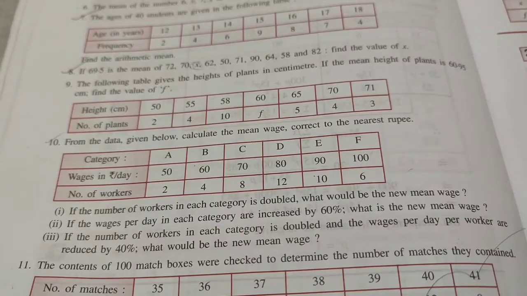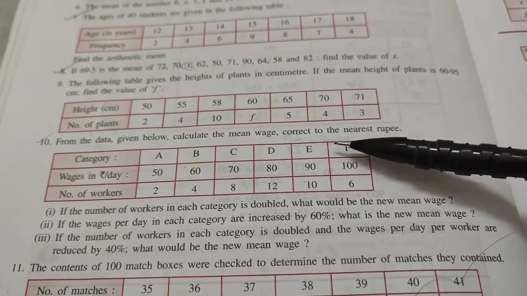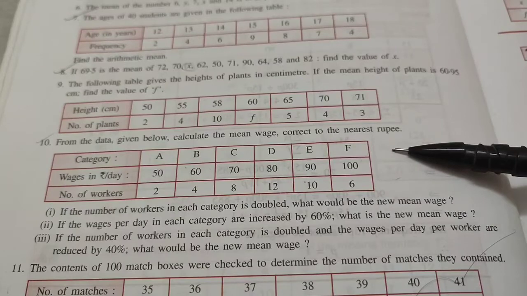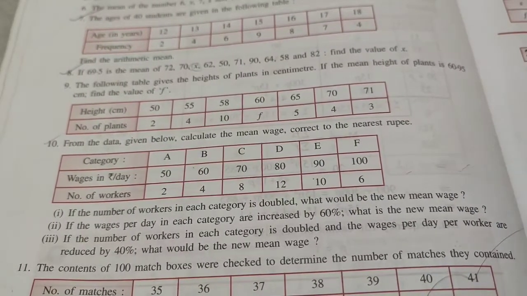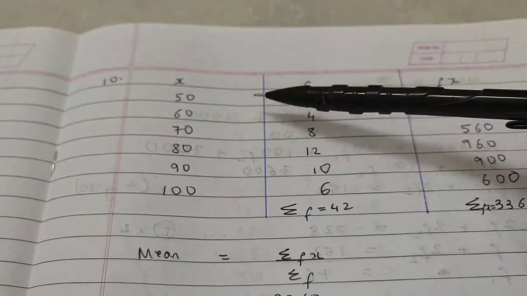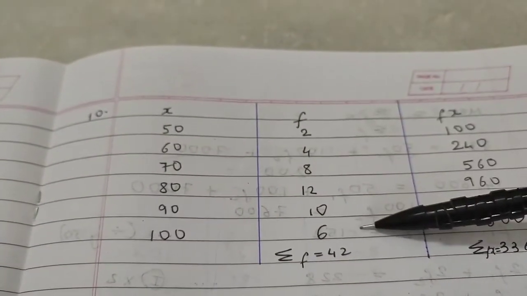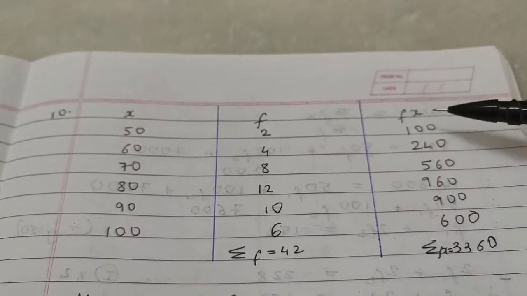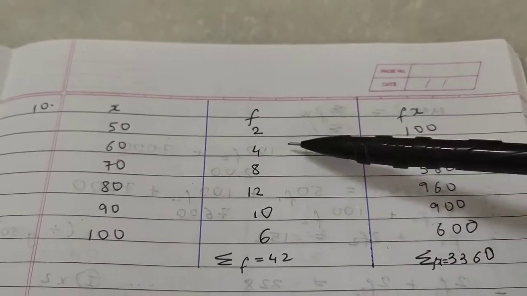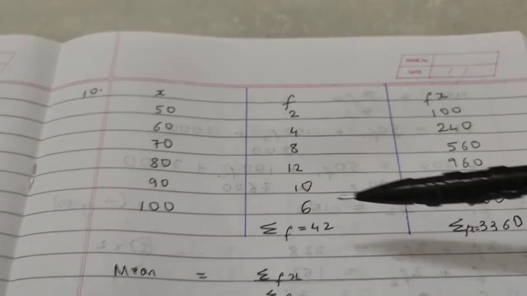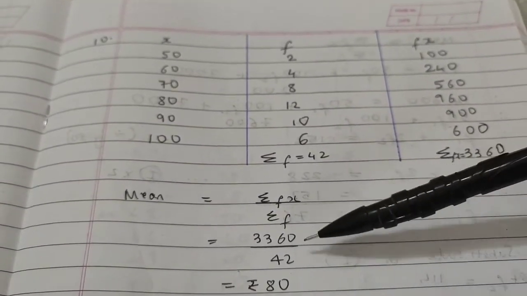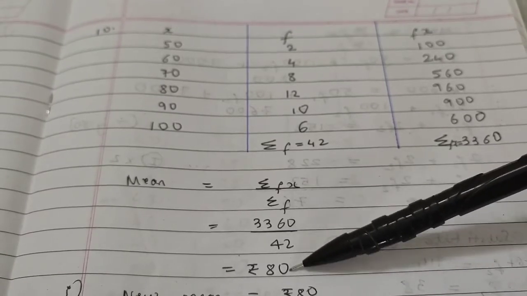Now first, let's calculate the mean wage correct to the nearest rupee. So we'll have to round off if we get an answer in decimal. So we'll create a table, x values, f values, and fx multiplication. We'll do the summation of f, summation of fx, and mean is the division of the two. We'll get the answer to the nearest rupee.